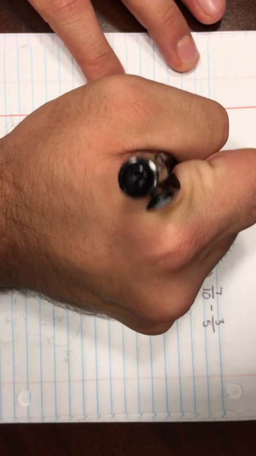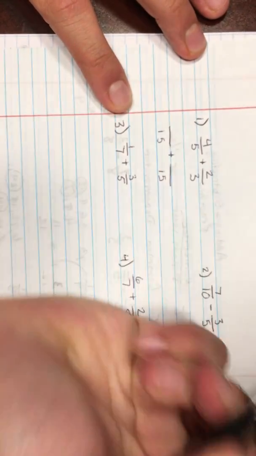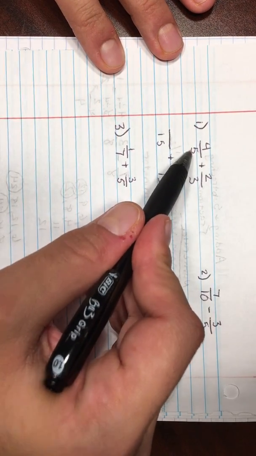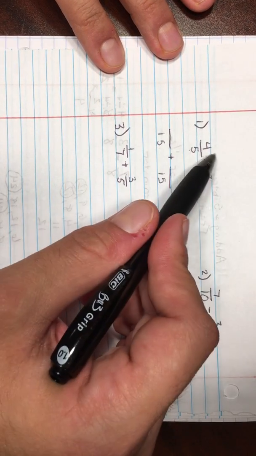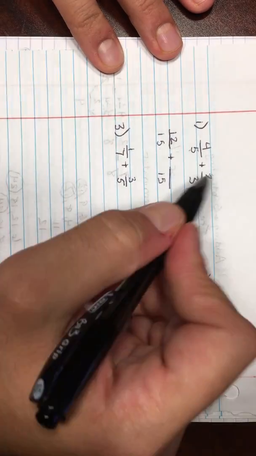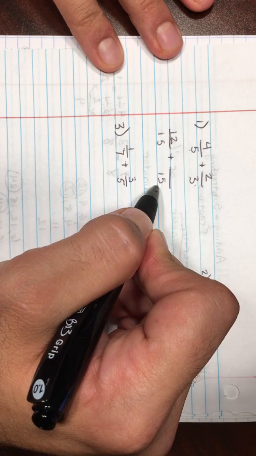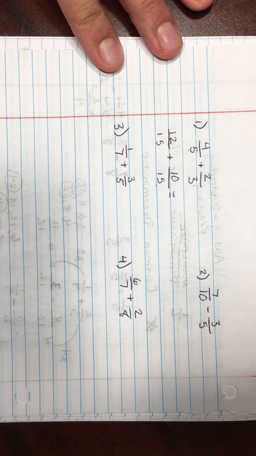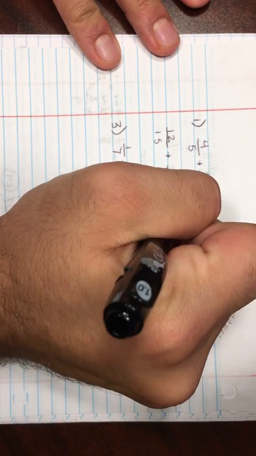So we're going to get 2 fractions. You got denominators of 15. Now we got to figure out the numerators. Well, 5 times 3 is 15, so 4 times 3 gives me 12. 3 times 5 is 15, so 2 times 5 is 10. So you get 12 15ths plus 10 15ths. Add them together, you're going to get 22 over 15.